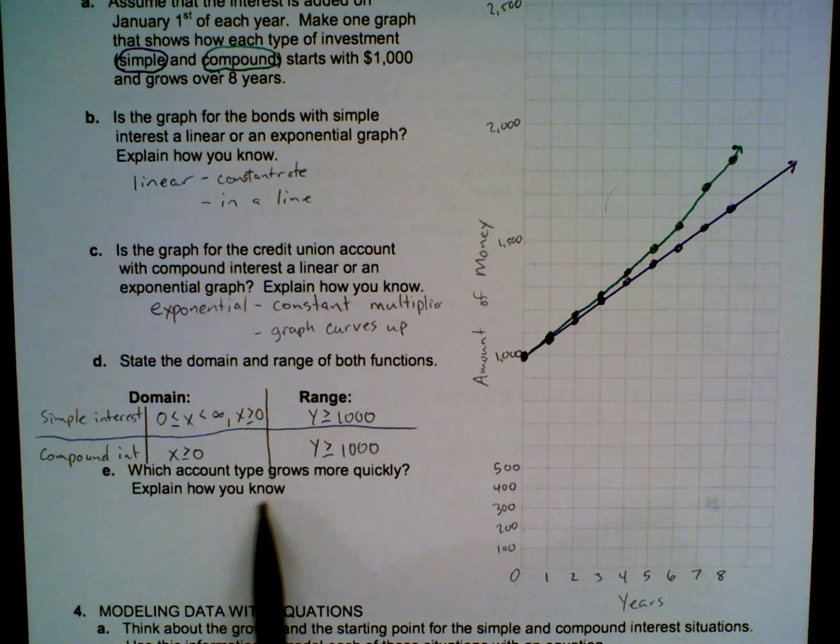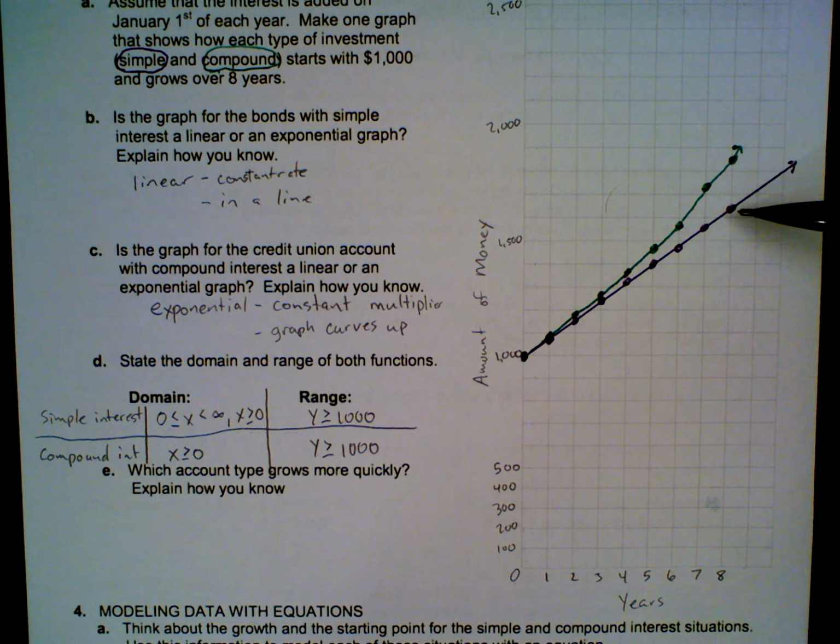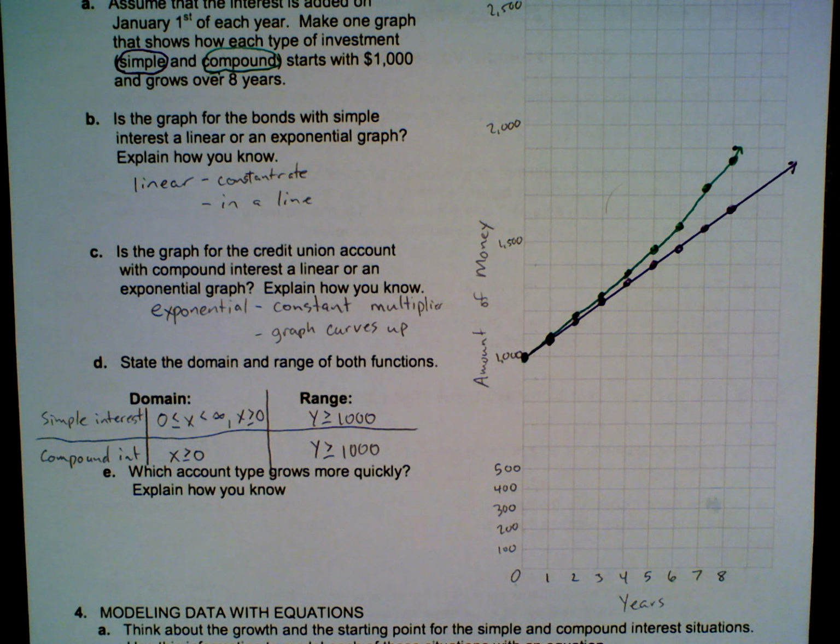Question E, which account type grows more quickly? Explain how you know. So take a look at your graphs, take a look at your amounts on the tables on the front side, and let me know which account grows more quickly on Socrative. And then you're going to also tell me how you know. So just give me a little bit of explanation on there too. So make sure you put that answer into Socrative before you start the next question.